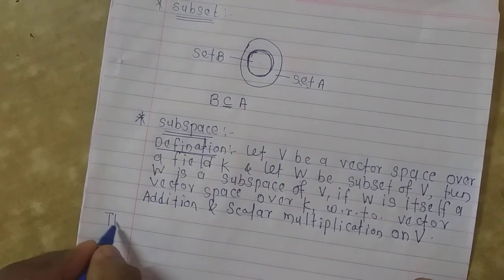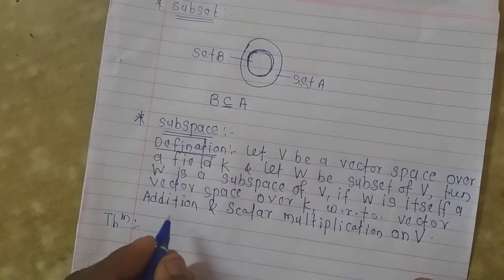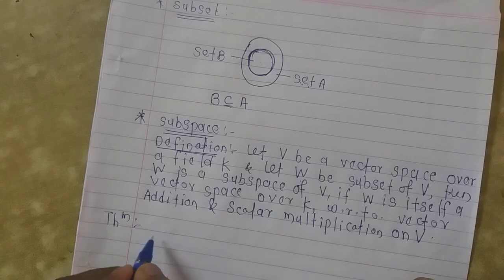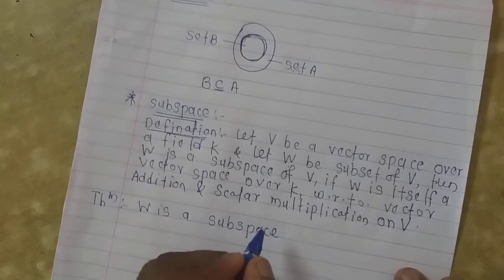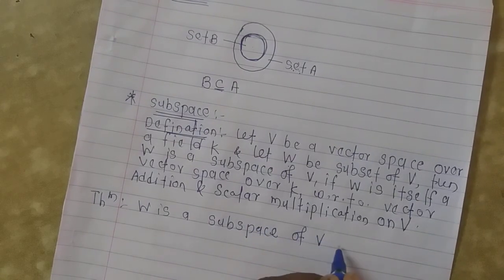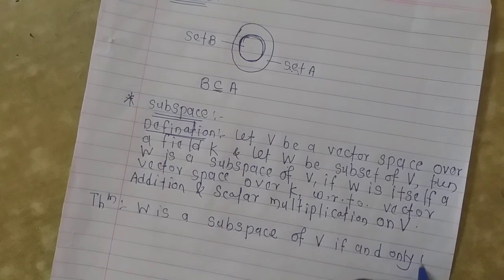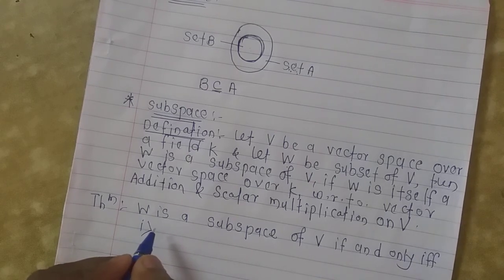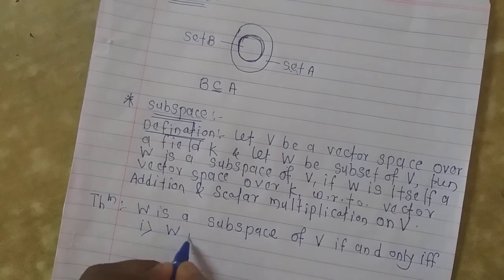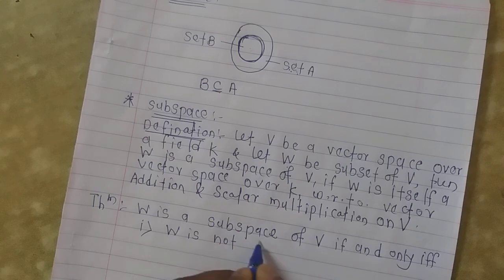Let's take one theorem that we are given, and that theorem is: W is a subspace of V if and only if, first, W is non-empty.